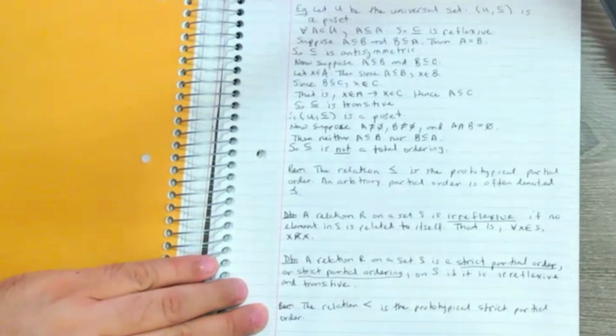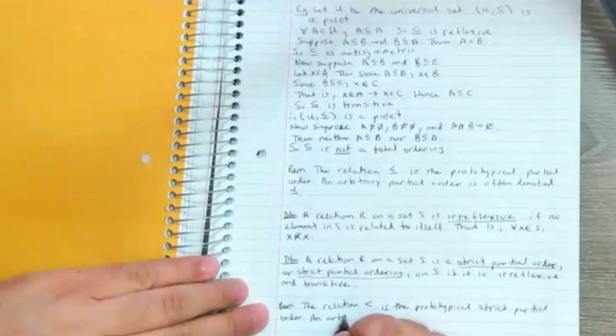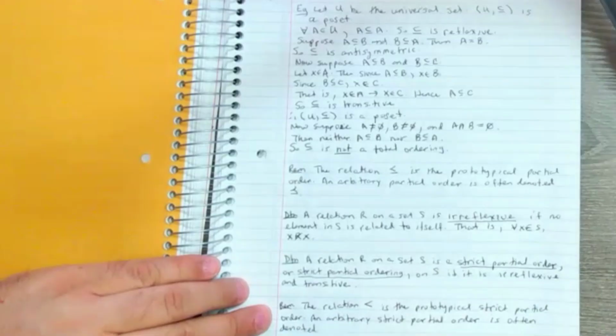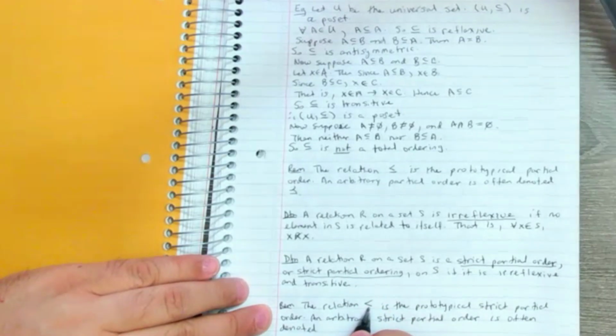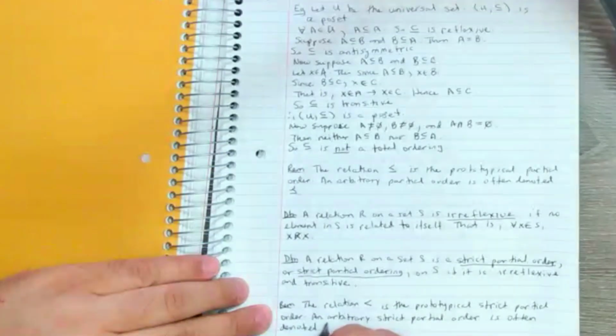And so an arbitrary strict partial order is often denoted with a curly variation of the symbol for less than, like so.